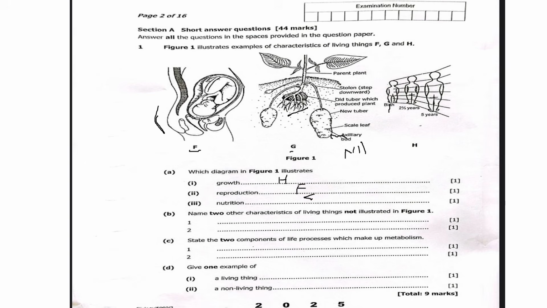There is an abbreviation which we are supposed to know, let me try to write it here: Mr. Green. These are the characteristics of living organisms. We have movement, reproduction, growth, respiration, excretion, feeding or nutrition, sensitivity, and cells.